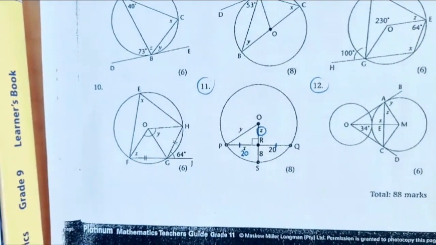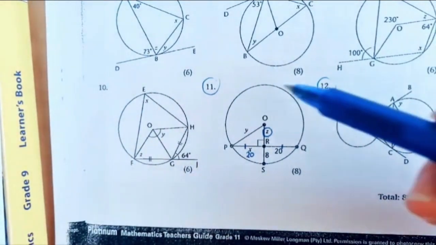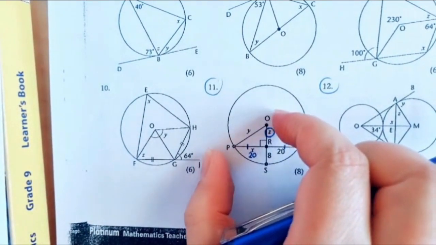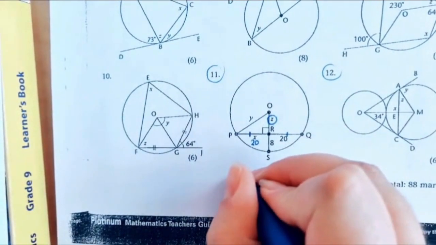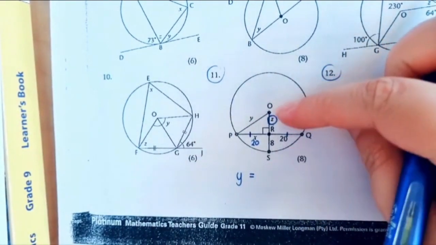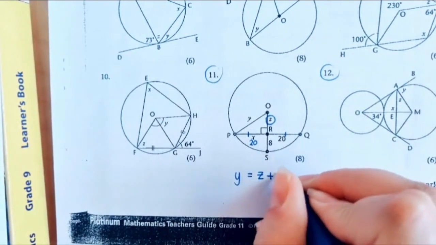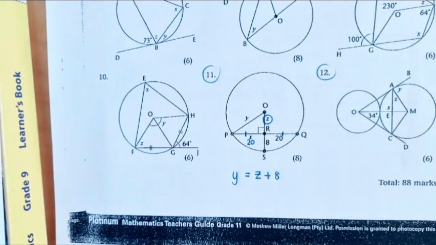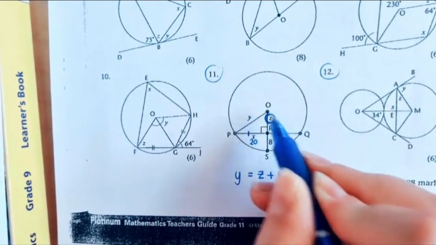So guys, what I want you to notice is that y is a radius, and OS is also a radius. So OP is supposed to be equal to OS. Now what is OP? OP is y. That is supposed to be equal to OS, which is what? z plus 8. Okay, now does that help us? Remember, if I want to use Pythagoras here, I actually need to know what z is.